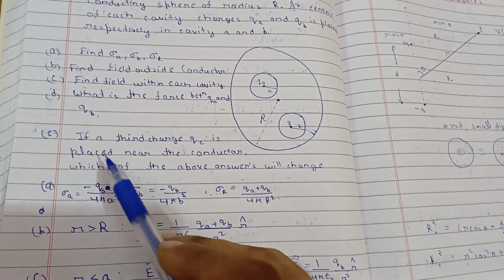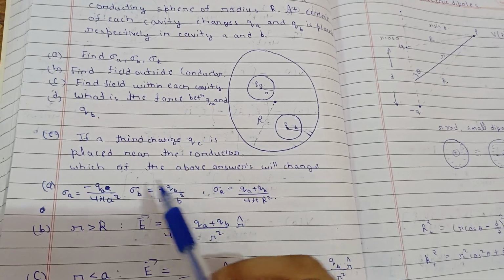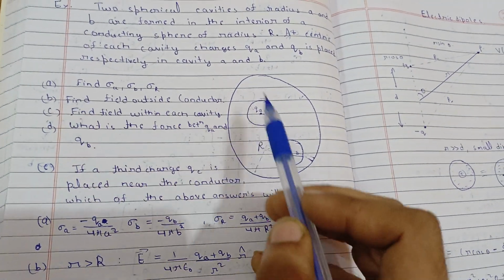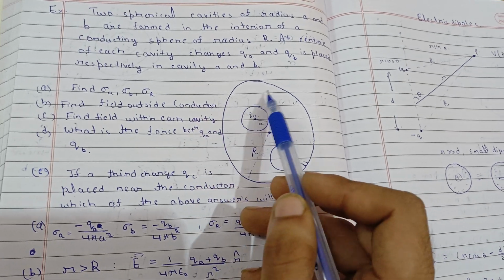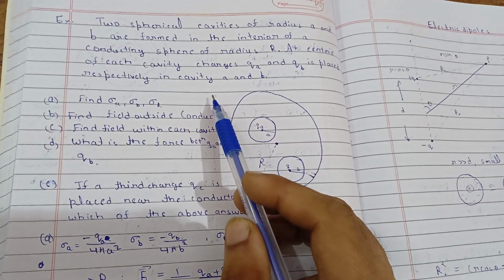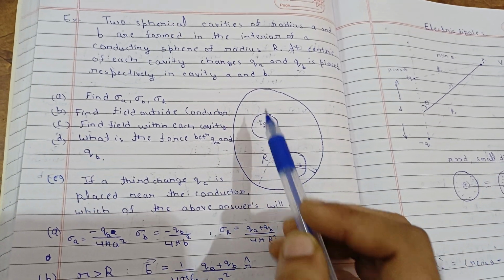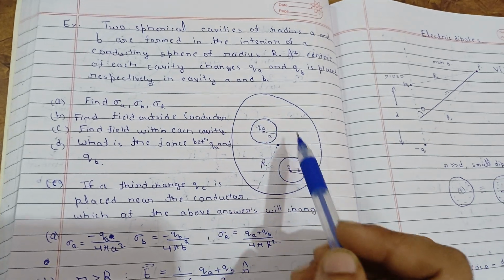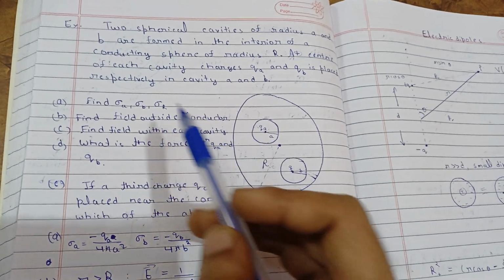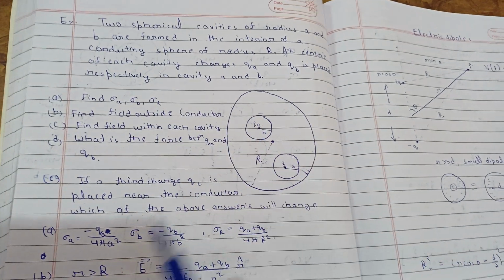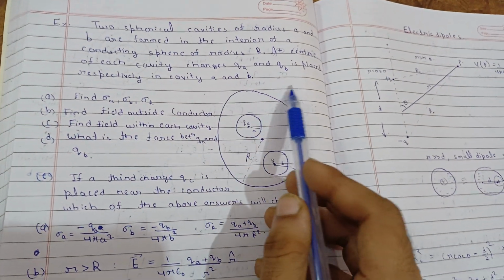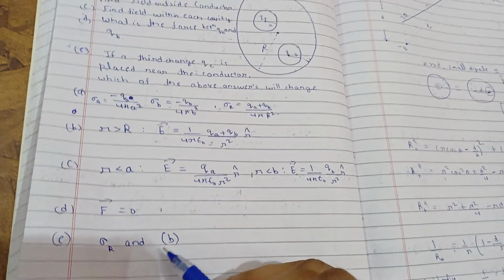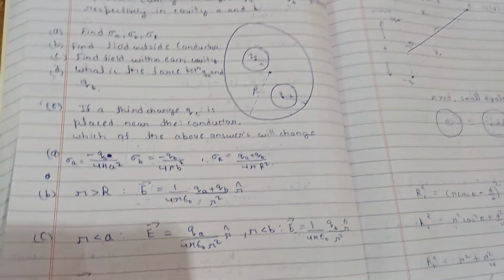Now E is: if a third charge QC is placed near the conductor, which of the above answers will change? If you place some QC charge here, then which of the answers will change? See, this charge can't penetrate the conductor, so inside nothing will change. But this charge will change the charge distribution over the surface. The charge will distribute unsymmetrically, minus will come here, plus will come here. So only the sigma r charge density over the surface will change, and the field outside the conductor will change at different points because of the unsymmetrical charge distribution. So only these two things will change: the sigma r and part B, outside the conductor.